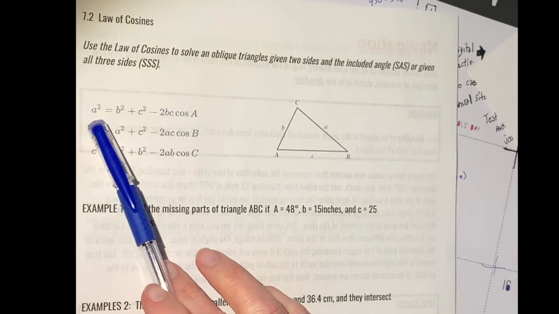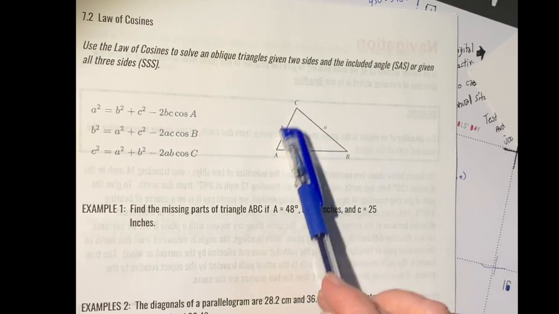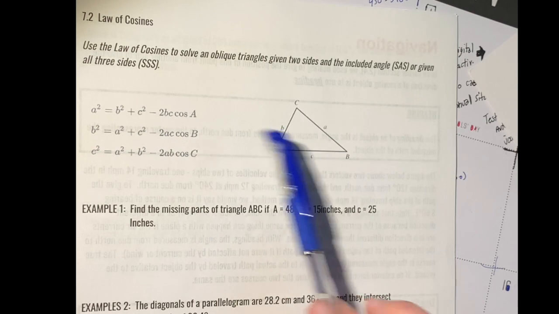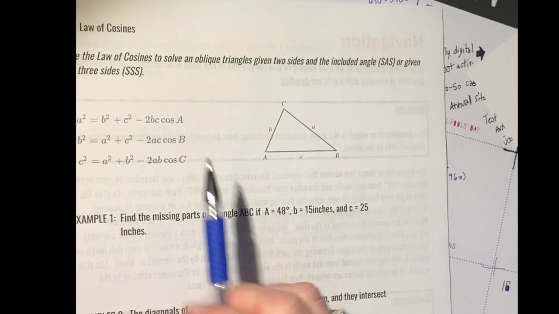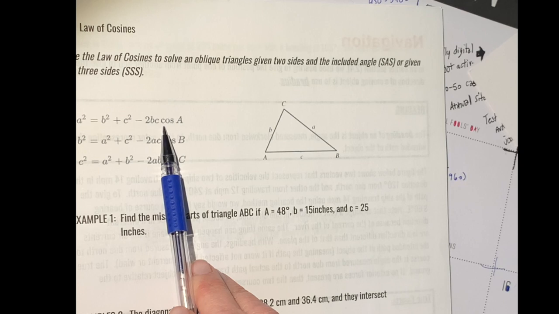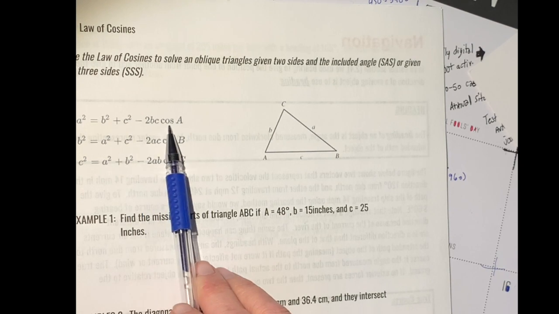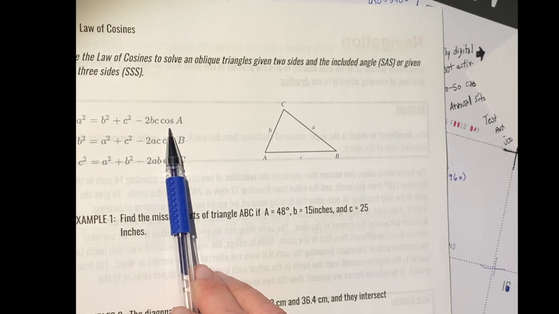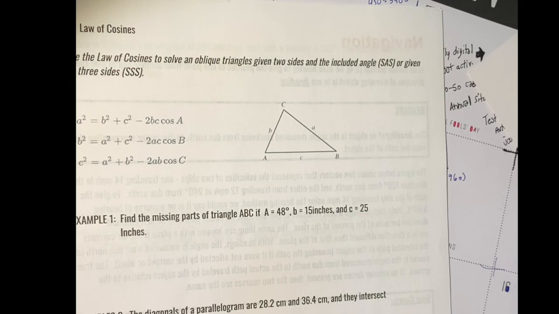So if you were solving for side A, you would use the first case. If you were solving for side B, you would use the second case, and so on, side C. Before we go on into an example, let me also note that each one of these formulas can also be solved for the angle. So this can also be used to find an angle A, B, or C, depending on which one you're looking for. And let me just show you with one of them.